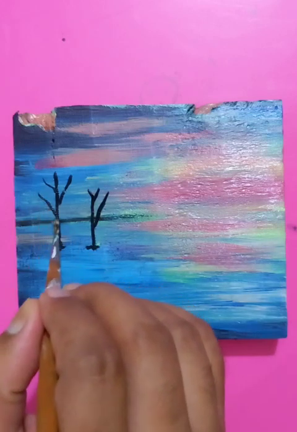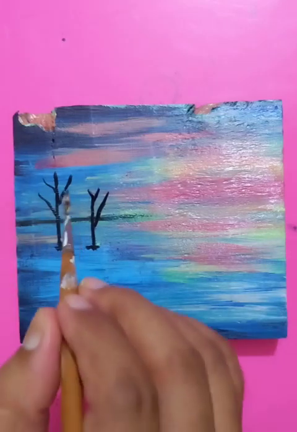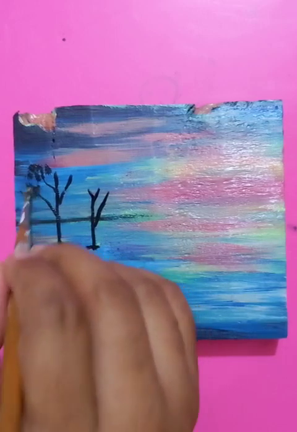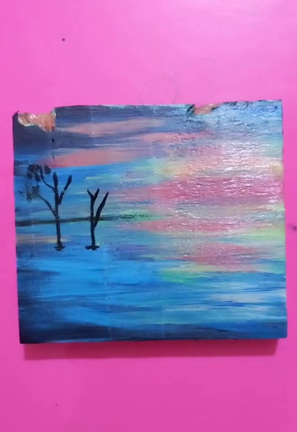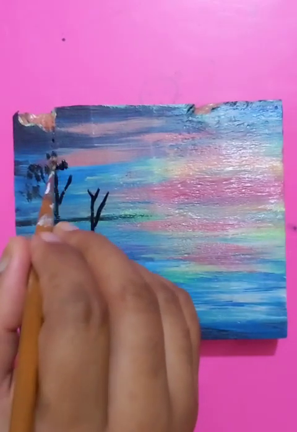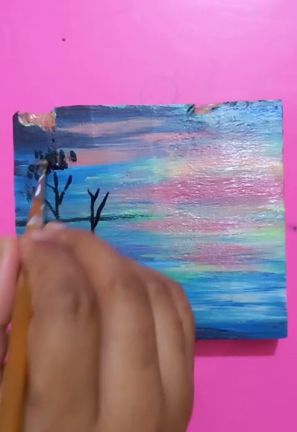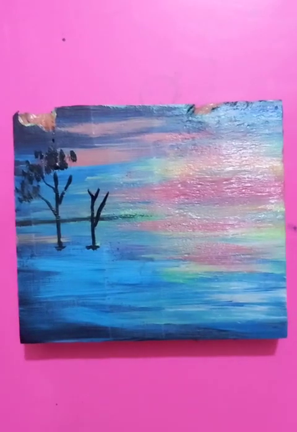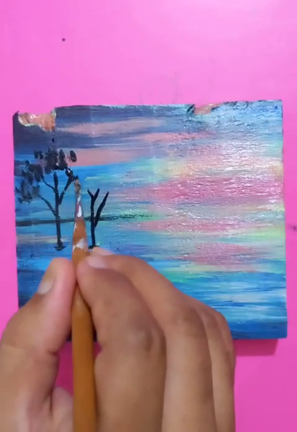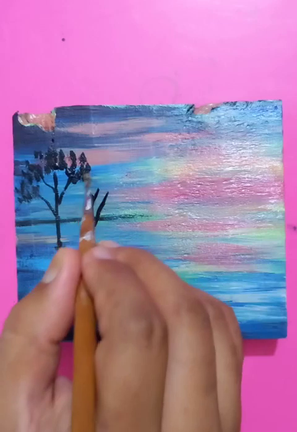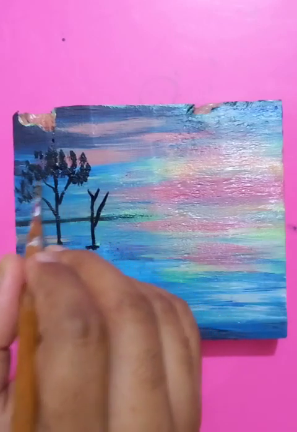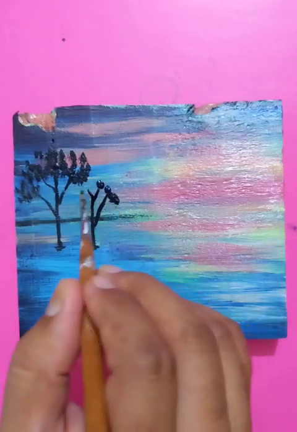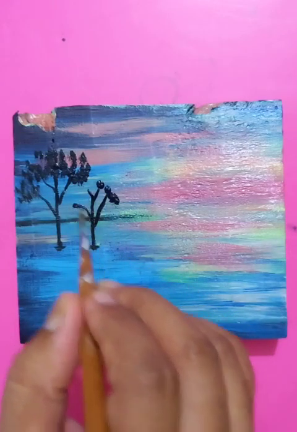Okay, then we're going to put some leaves, you can see here. All right, also a few leaves for the other branches of the tree too.